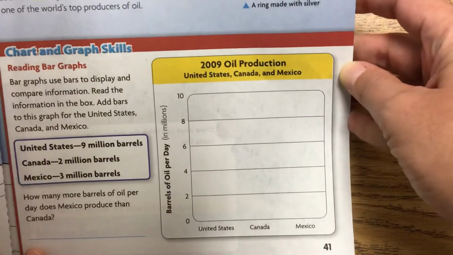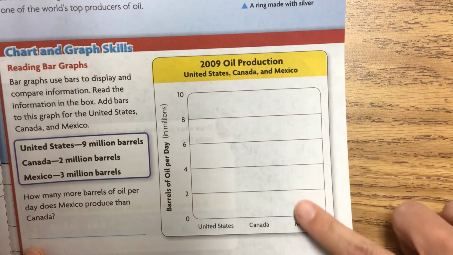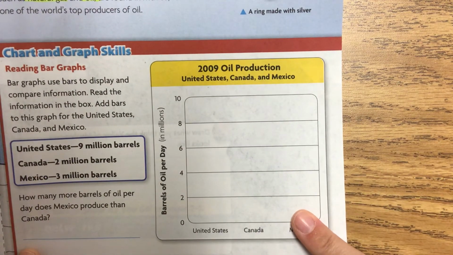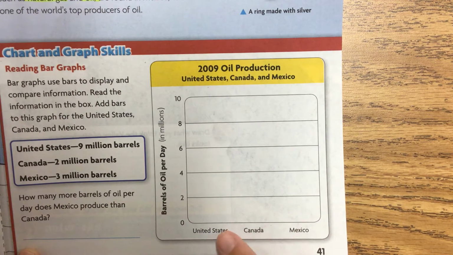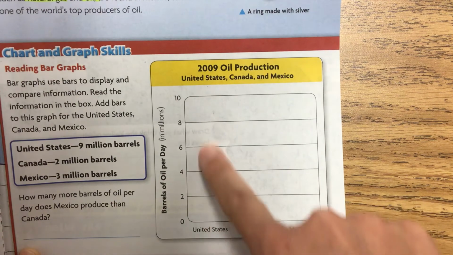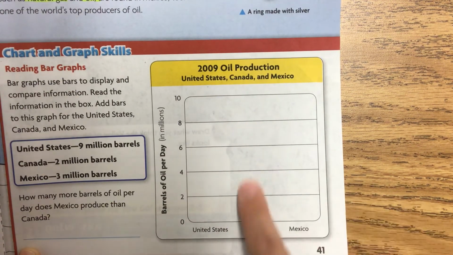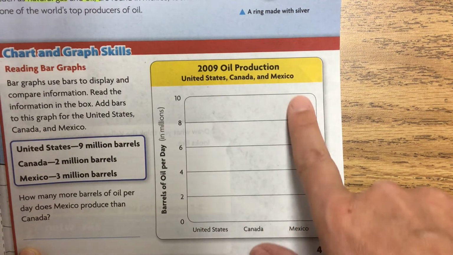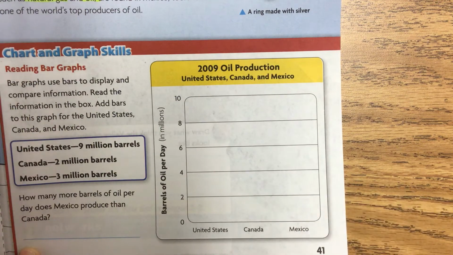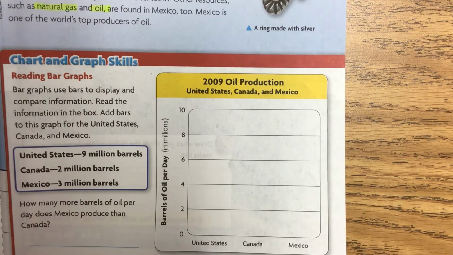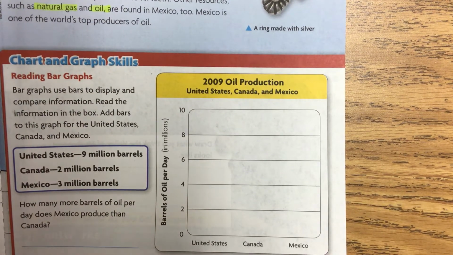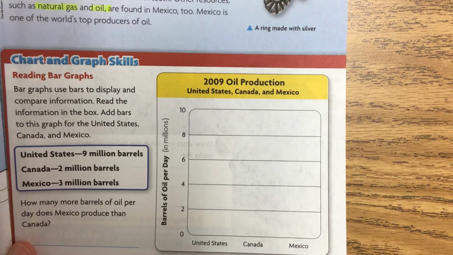This is the bar graph we're going to make, and they've already given me sections for the bar for the United States, the bar for Canada, and the bar for Mexico. I could use my pencil just in case I make a mistake and need to erase. That would probably be a good idea.